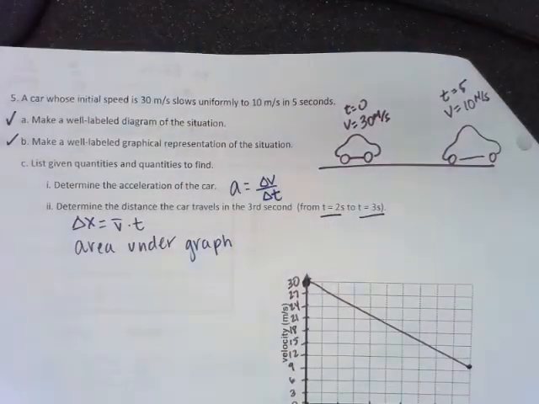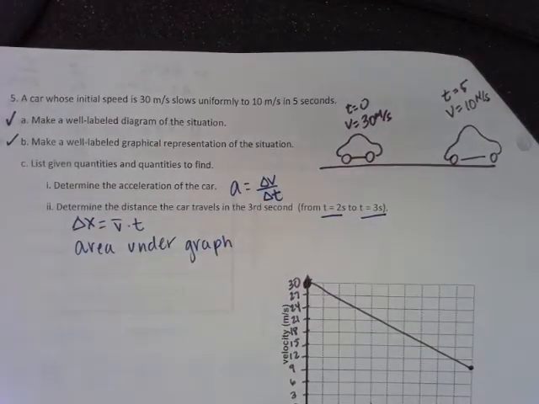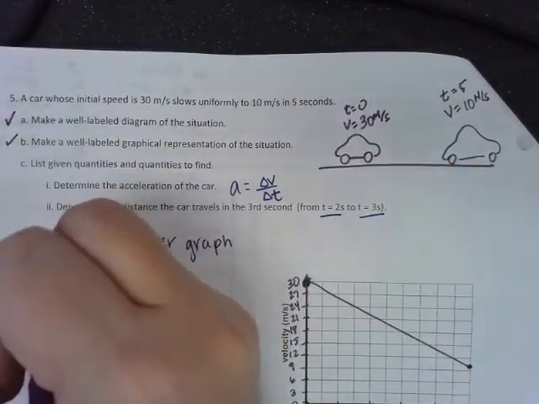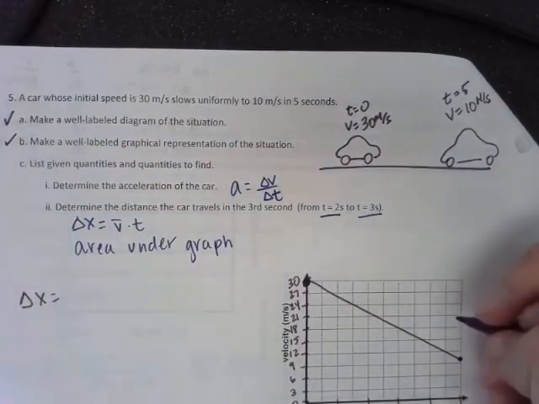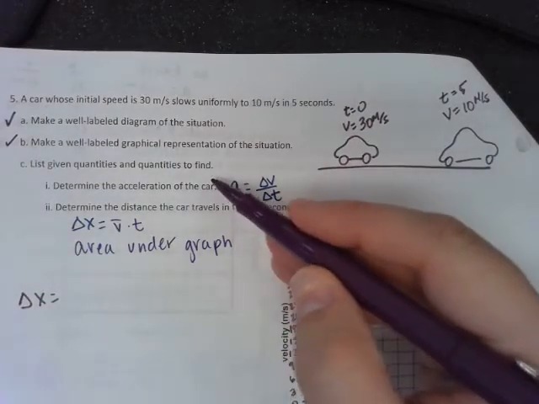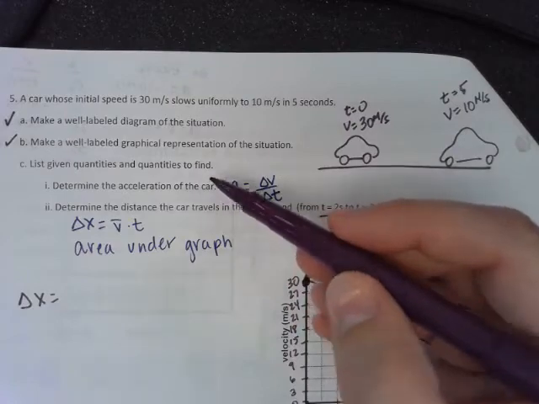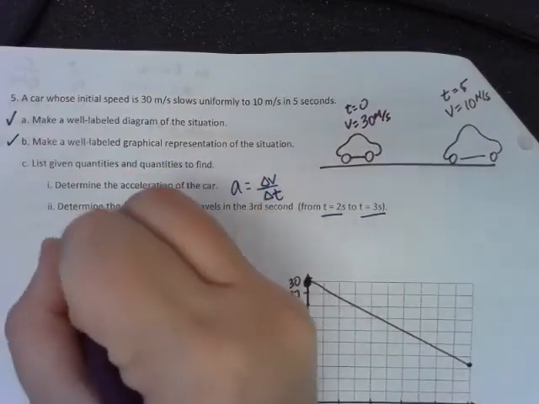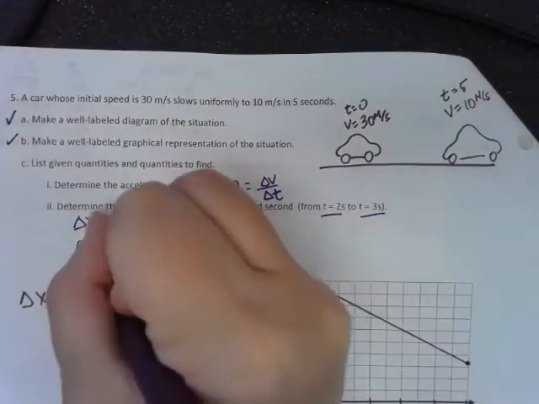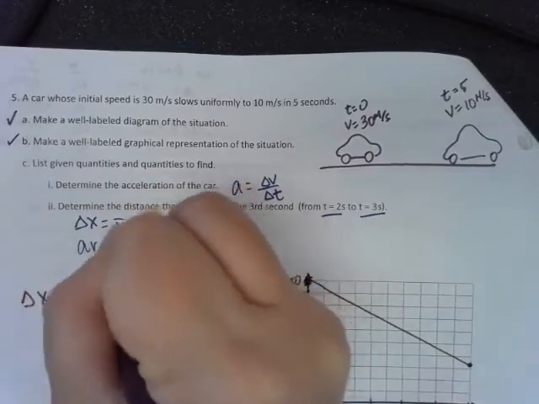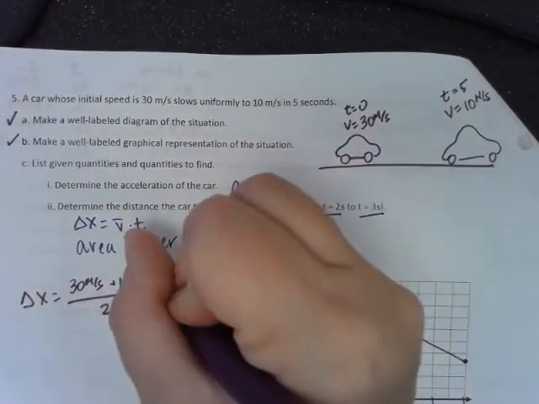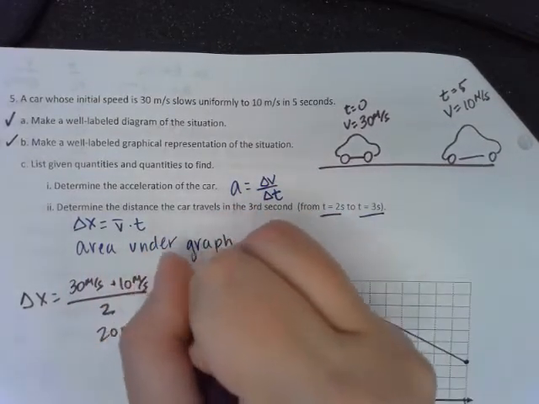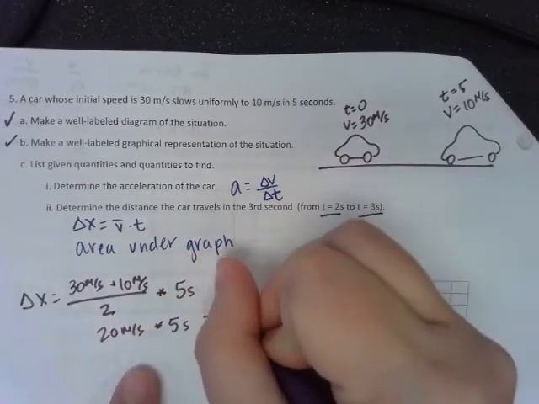So I got my diagram, I got my graph. So next, acceleration of my car. If I do it with the equation, my change in position is equal to my average velocity times time. It doesn't say what section of time, so I'm just going to do it for the whole thing. My initial velocity is 30 meters per second. My final velocity is 10 meters per second. So I've got to find the average between those two. It's going to be 20 meters per second, right? Times the amount of time, which is 5 seconds. So this is 20 meters per second times 5 seconds, which gives me 100 meters.